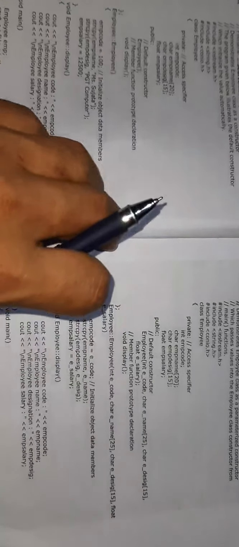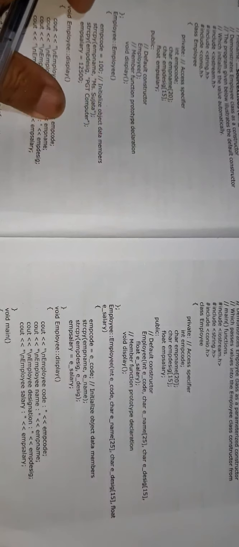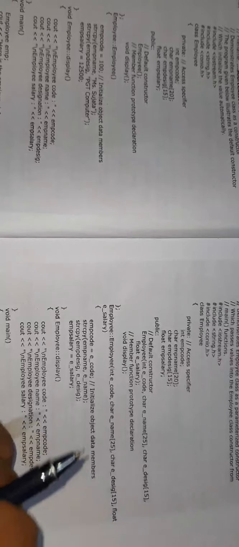If you have any doubts in the classes and objects theory part, you can also message me on that. So that will be for today. Tomorrow we'll start explicit call methods.